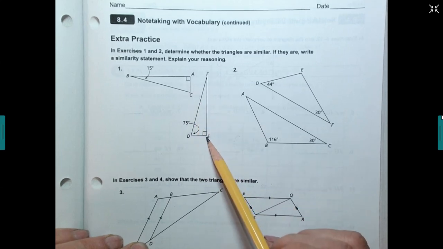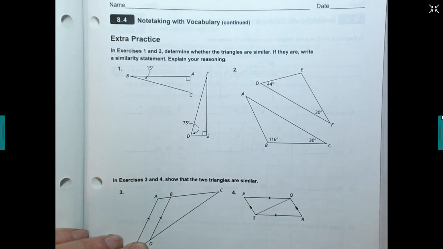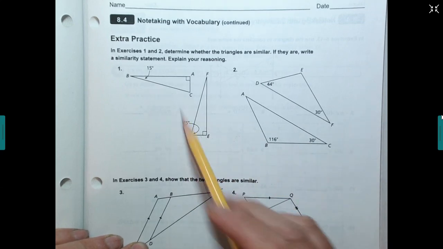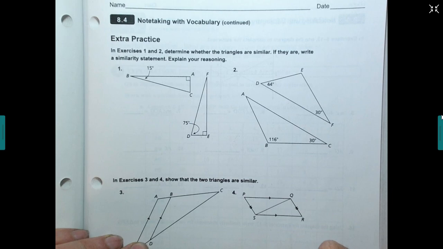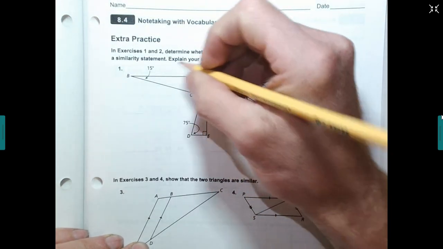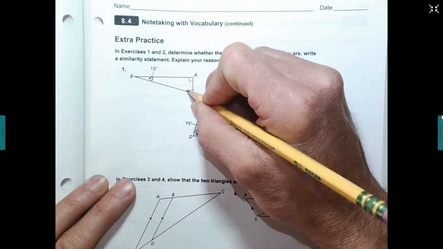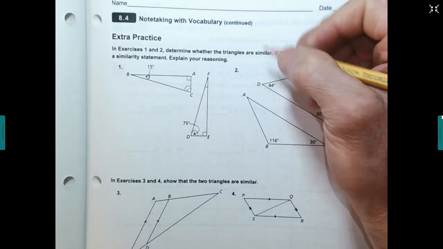Now here we have two angles that are the same. We have 90 and 90, so congruent angles. Then we have 75 and 15. Those are not congruent. So are these two triangles similar? Well, we don't know, because what if this is equal to this? And what if this is actually equal to this? We don't know. So let's check.